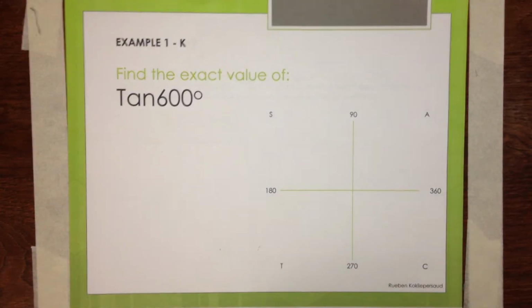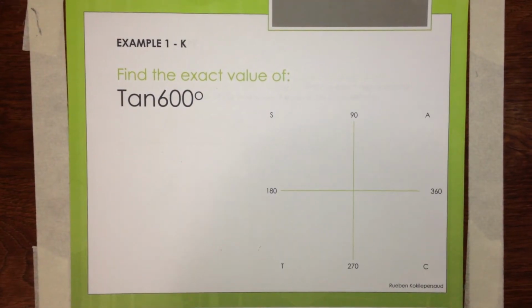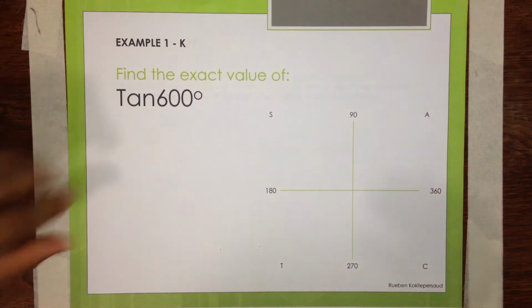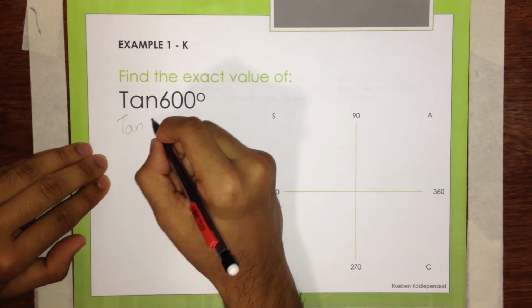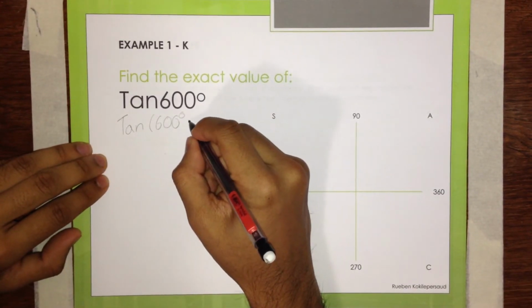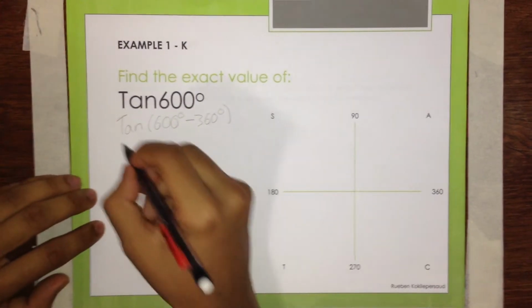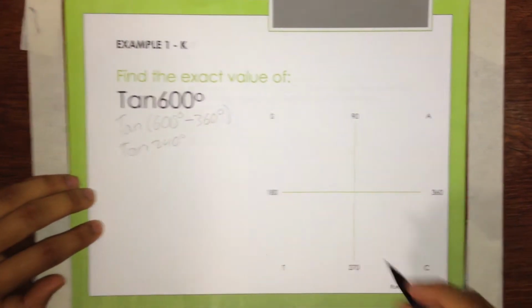So, let's look at this. Determine the exact value of tangent 600 degrees. Since we have an angle which is more than 360 degrees, it means the terminal arm completes a full cycle around the quadrants, then continues further. So the first thing we're going to do is remove the full turn. So it has 600 degrees minus 360 degrees. When subtracted, that gives us tangent 240 degrees.